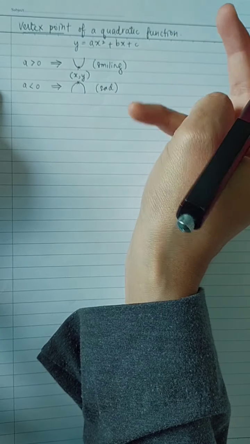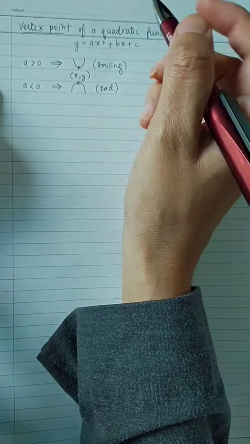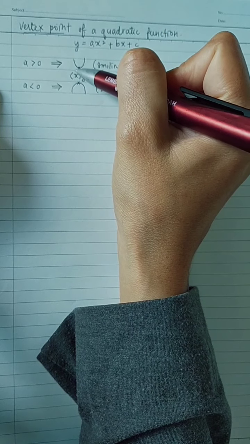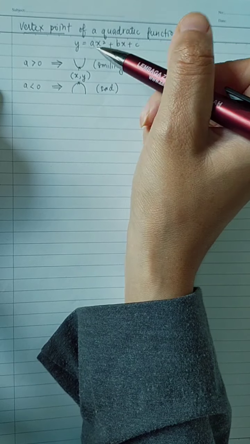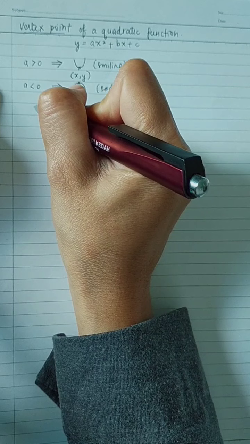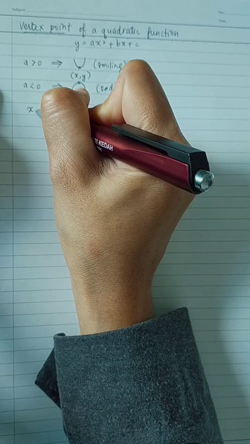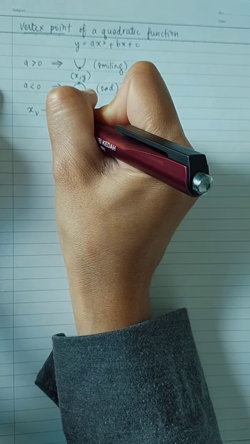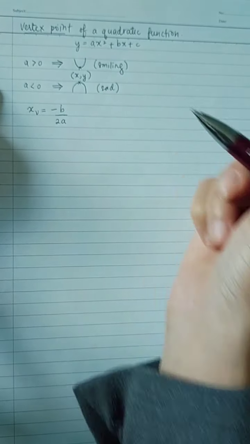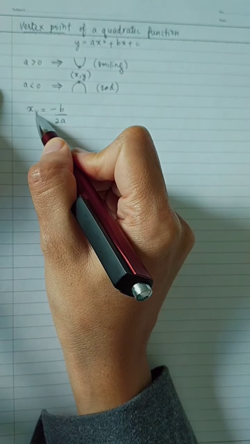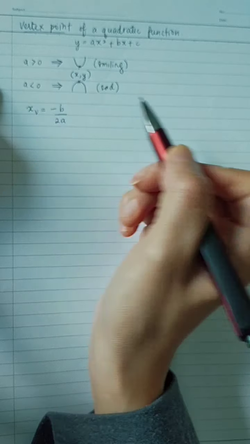That means it will have an x coordinate and also a y coordinate, and we have a formula for both. But I would recommend you memorize only one of the formulas, the one for the x coordinate, because it's simpler than the formula for the y coordinate of a vertex point. The x coordinate of the vertex point is given by negative b over 2a. This small v indicates that this is the x coordinate of the vertex point.